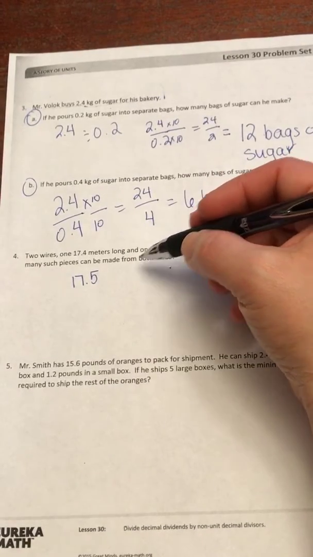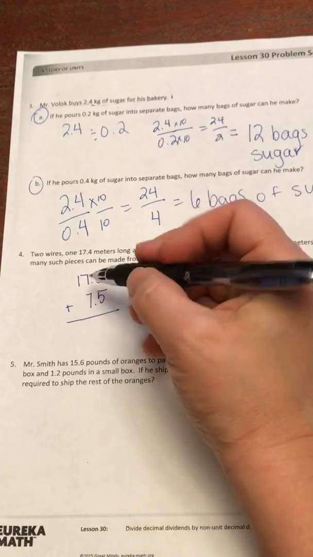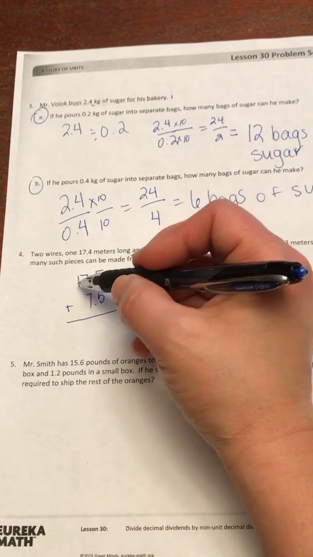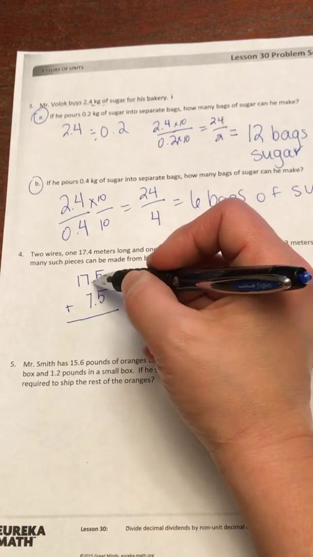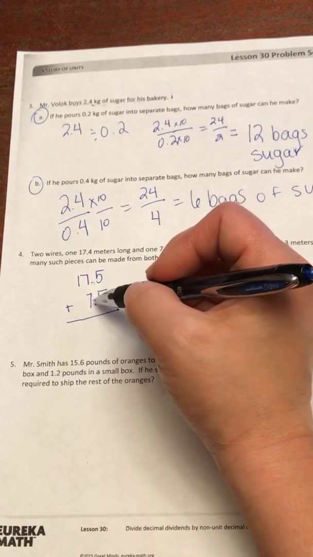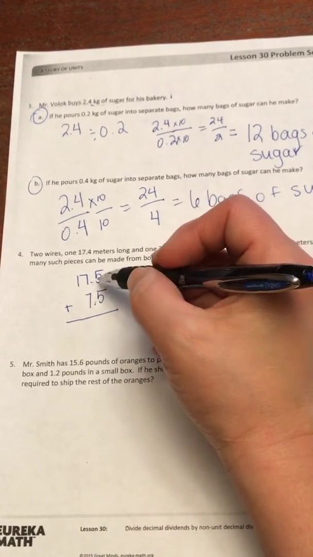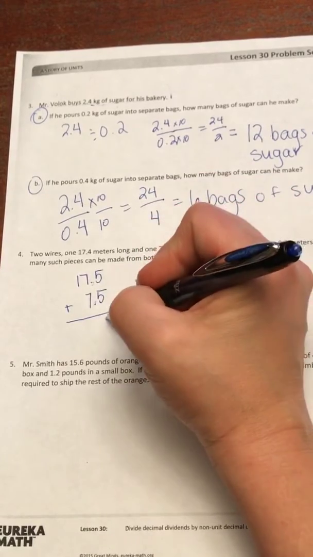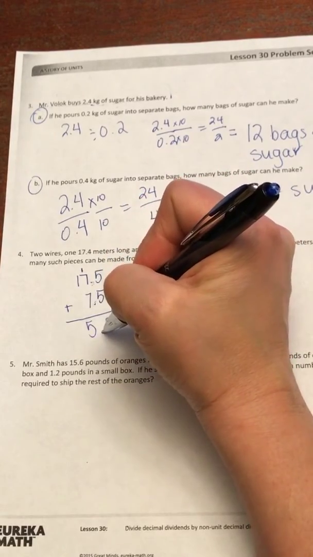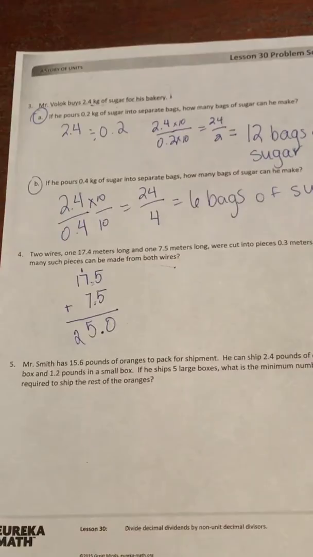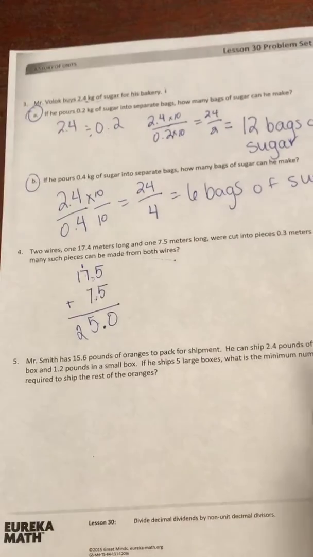So I have 17 5/10, and I'm going to add that to 7 5/10. Now, anytime I am adding with decimals, it doesn't matter what's in front of the decimal or what's behind the decimal. I have to make sure that my actual decimal points are stacked up on top of each other. Okay? So you can always fill in with a 0 if you need to make your problem look more complete, but you've got to make sure that those decimals are stacked up on top of each other. And now I just add as usual, bringing my decimal down. Okay? 14, 15, okay, 25.